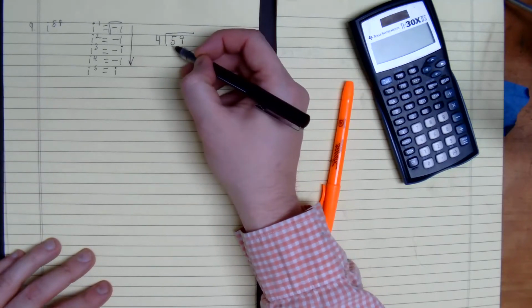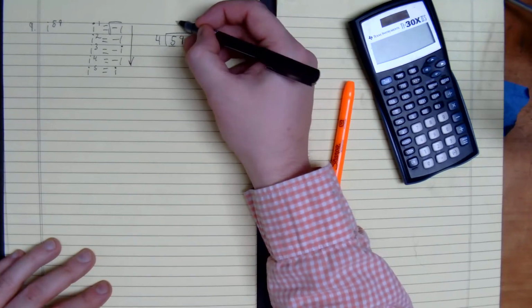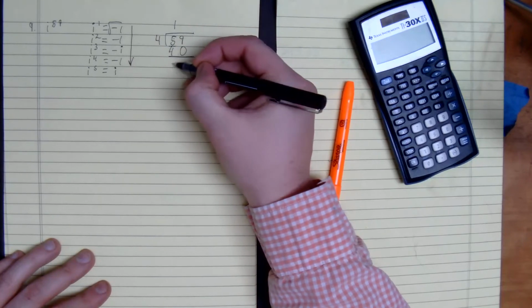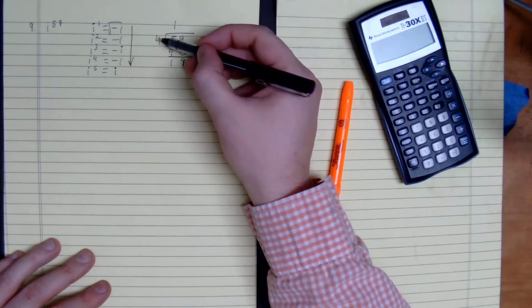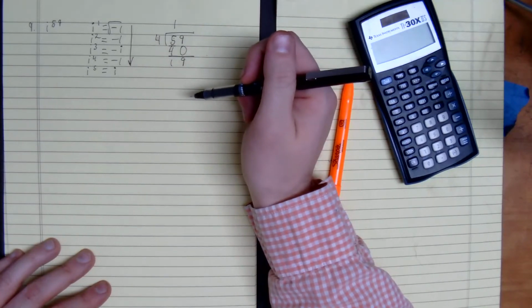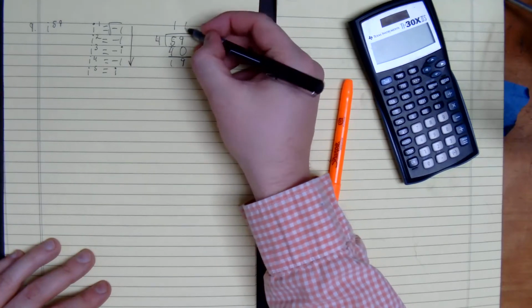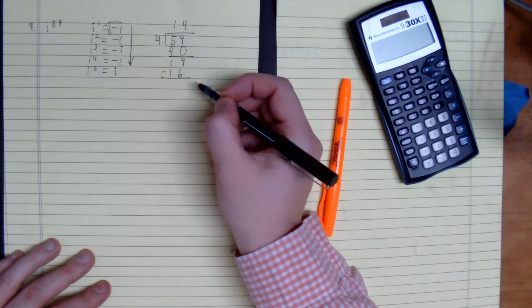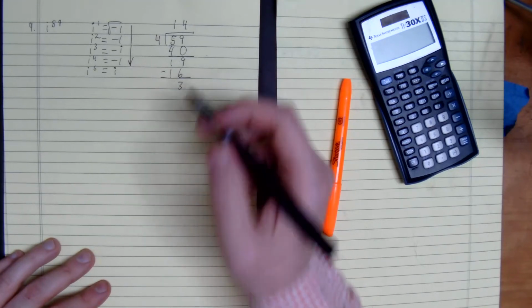So how many times does 4 go into 5? It goes in once. Put a 1, then 5 minus 4 is 1, bring down the 9 to get 19. 4 is going to go into 19 4 times. We get 16. 19 minus 16 gives us a 3.